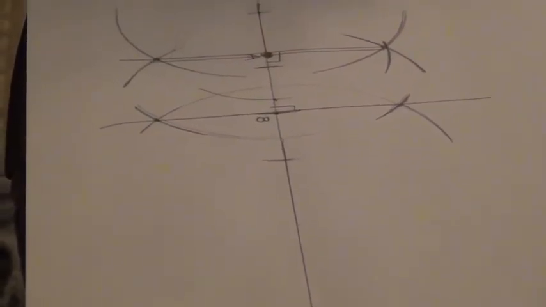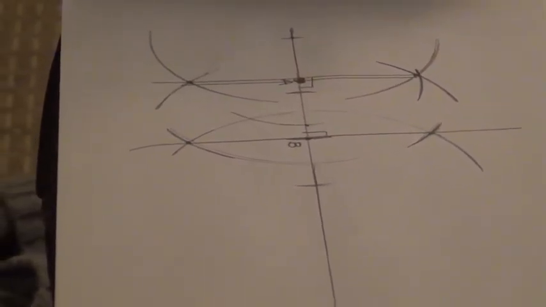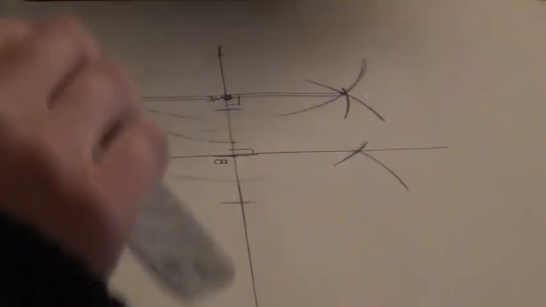To create the fourth and final side of the square, you just connect points C and D.